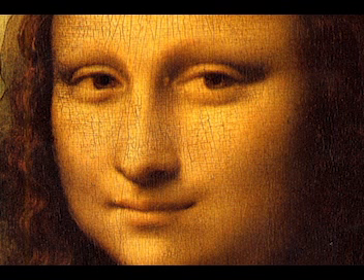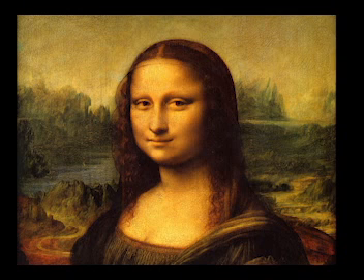Another example of this phenomenon is Da Vinci's Mona Lisa. Up close, the Mona Lisa appears not to be smiling, but as you move further away, her smile appears to be more prominent. This effect is the result of two different expressions rendered at different spatial scales in the painting.